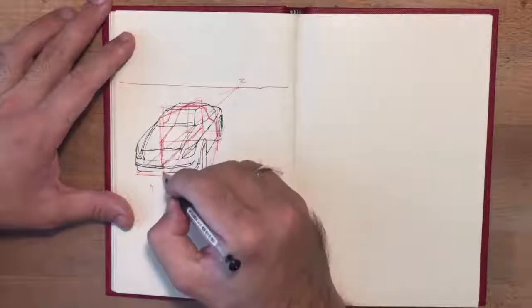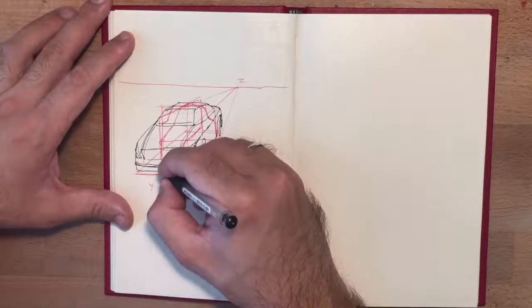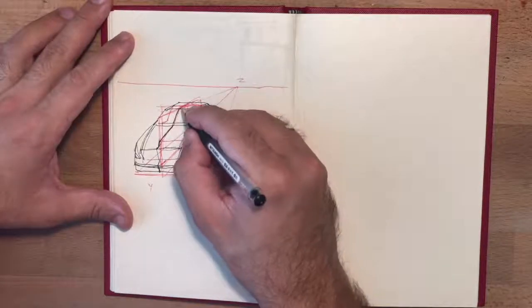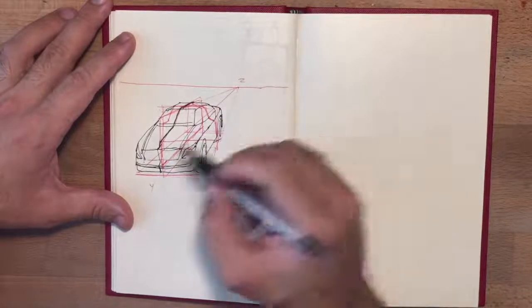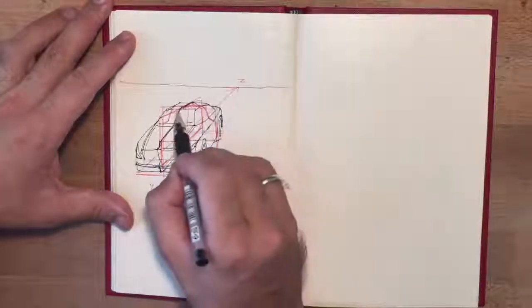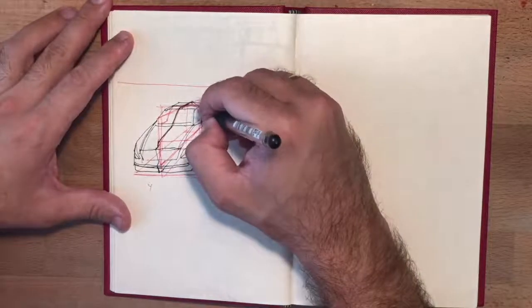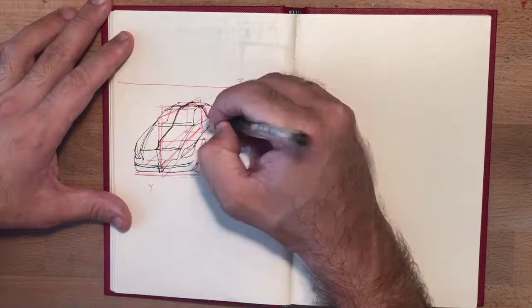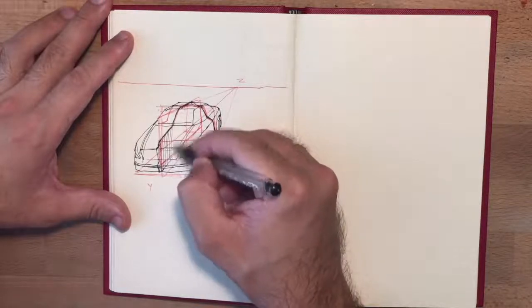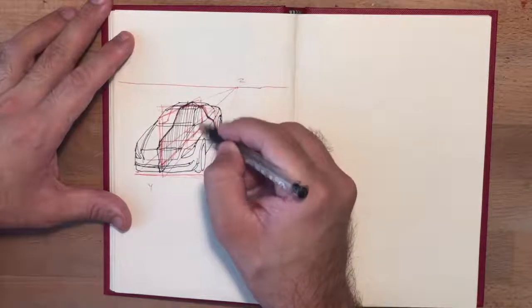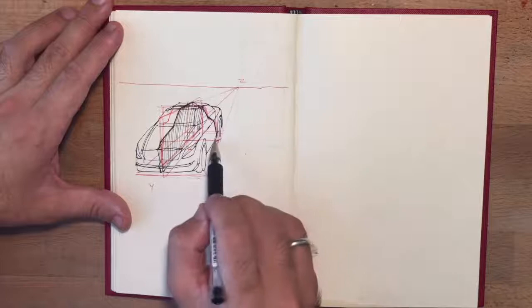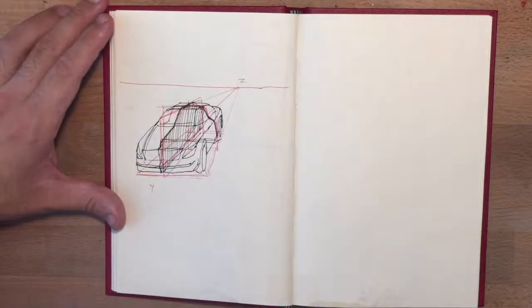So let's say again, when we have a clear shape, imagine it's like you see through in these three directions.